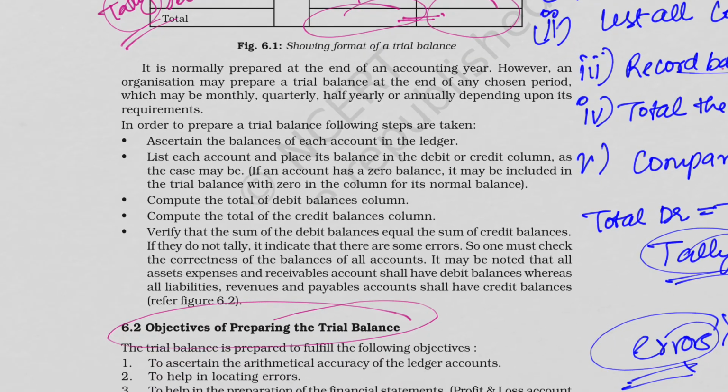Trial balance is generally prepared at the end of an accounting year. However, in modern accounting systems, trial balance may be prepared at different intervals like monthly, quarterly, half yearly, or annually, as we know. So preparing trial balance regularly helps a business identify errors quickly.